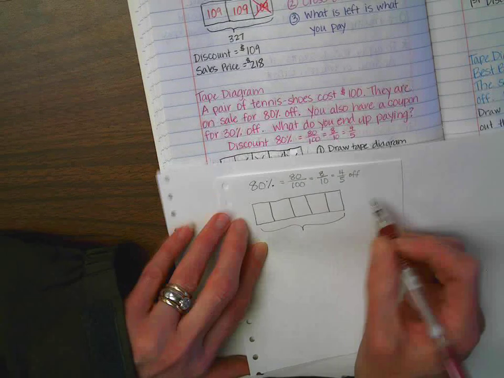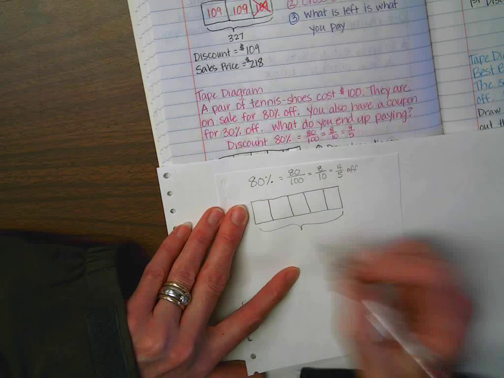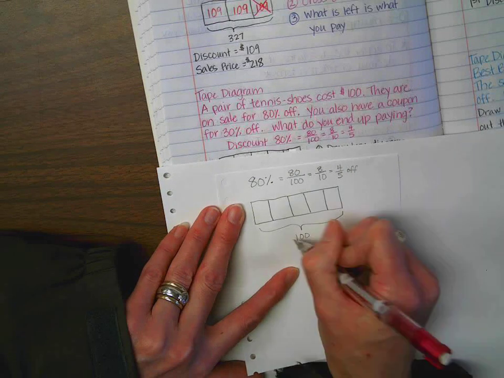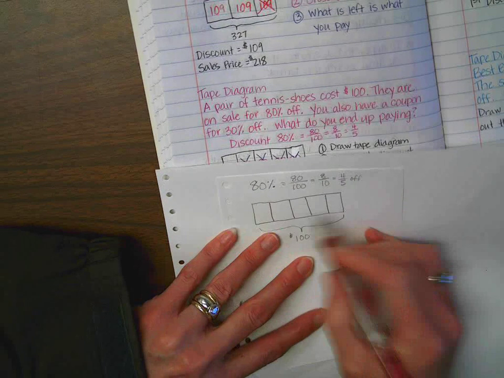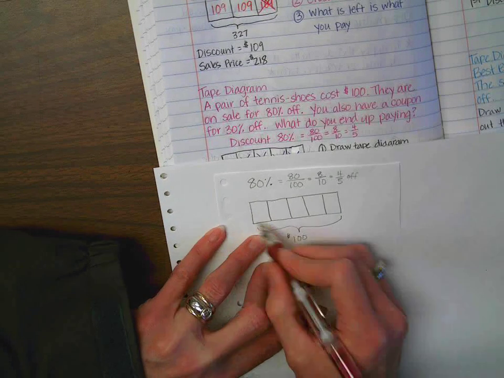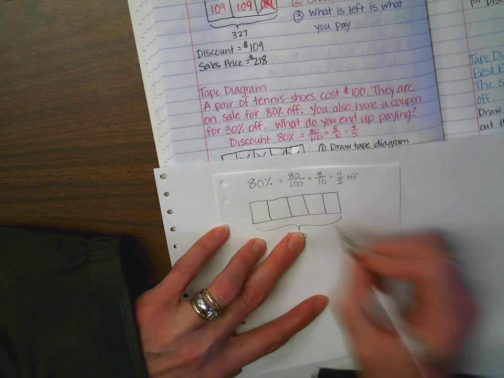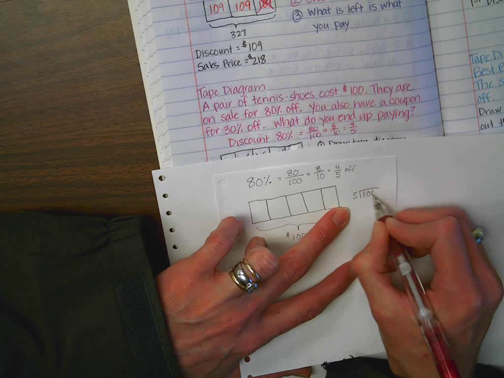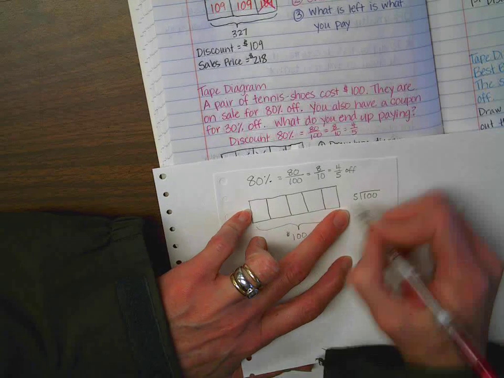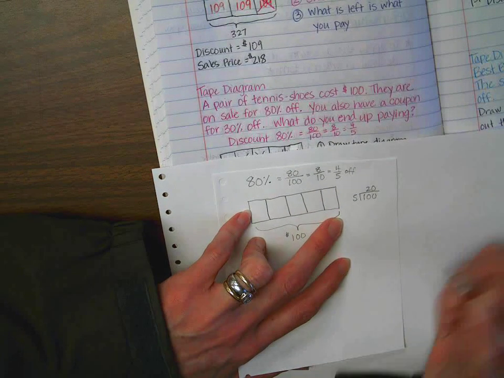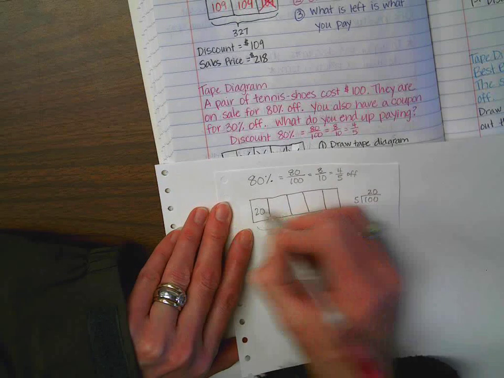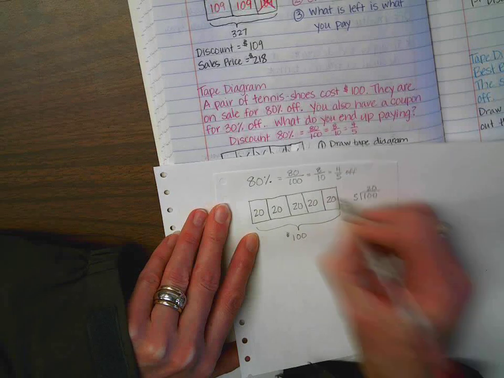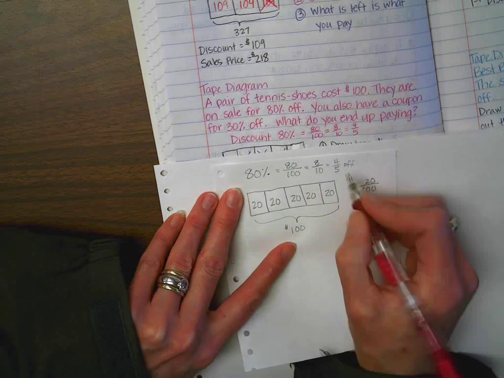But before I can do that, I have to figure out what goes in each box. Well, if the tennis shoes cost $100 originally, then I know all 5 sections equal $100. Okay? So then, what goes in each section? How do I figure that out? This whole thing equals 100. What goes in each one? 1, 2, 3, 4, 5. So there's 5 sections, and the money was 100. So I take 100 and divide it by 5, and I get $20 in each. So $20 in here, $20 in here, $20 in here, $20 in here, $20 in here.